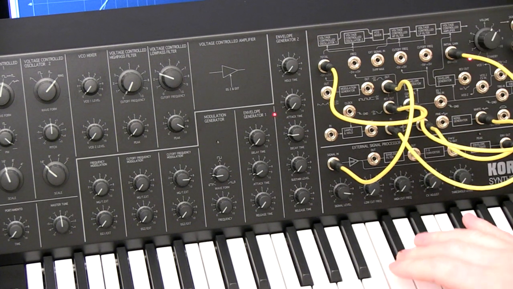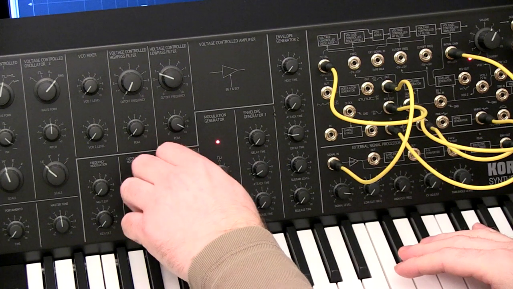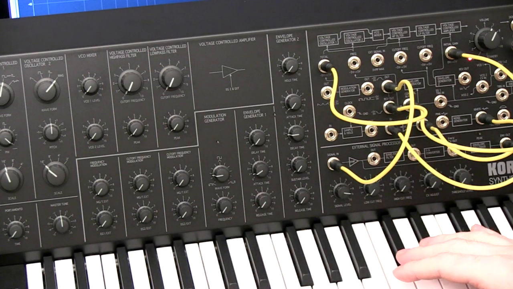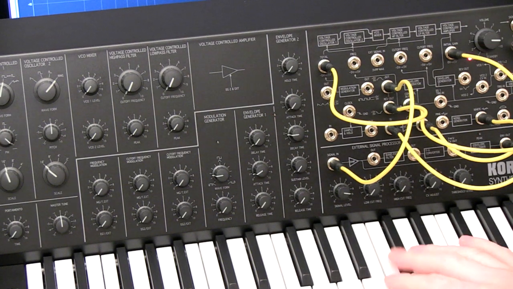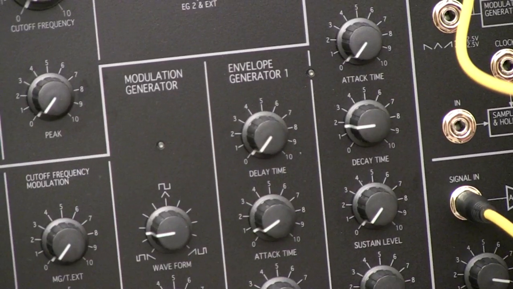So now we've got a white noise at the beginning. I'll just take the filter out so you can hear that. So that effect, okay? And I'll just zoom in to show you something.